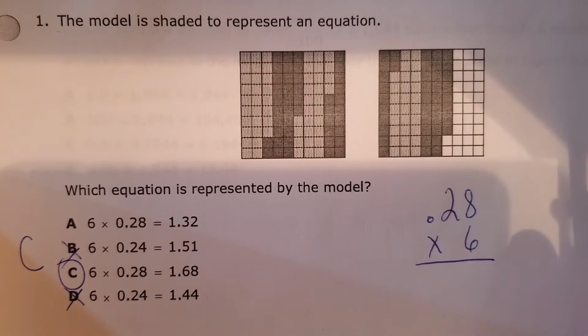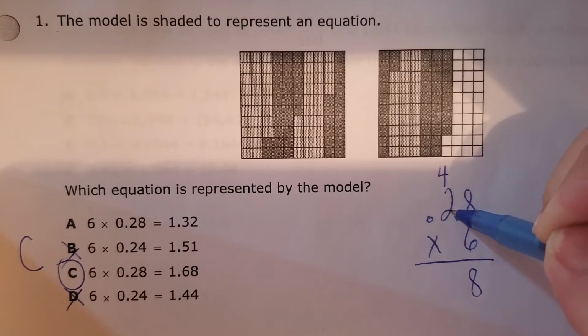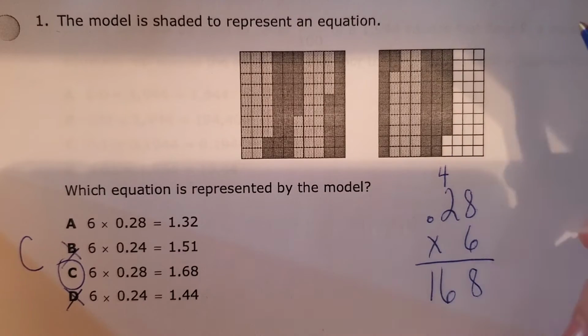Remember that when you're multiplying decimals, you do not line them up. 6 times 8 is 48. Put down your 8, carry your 4. 6 times 2 is 12, plus 4 is 16.